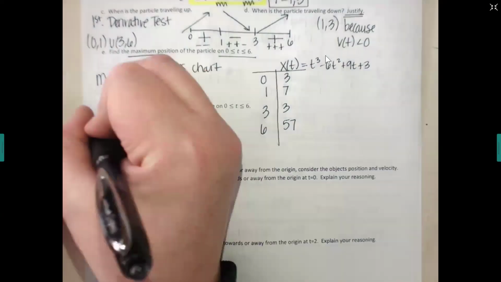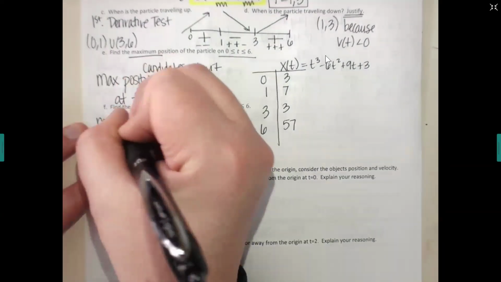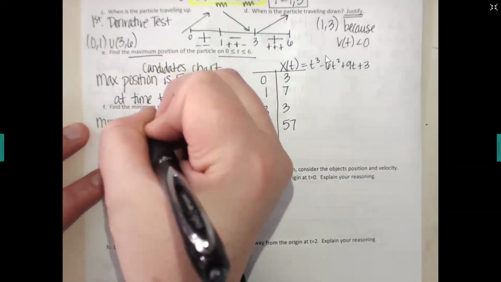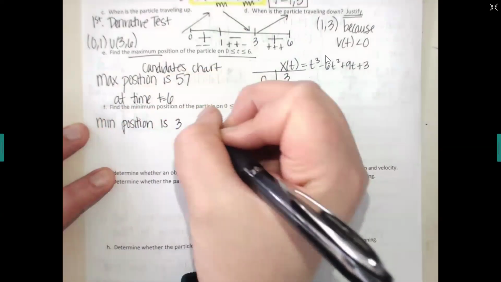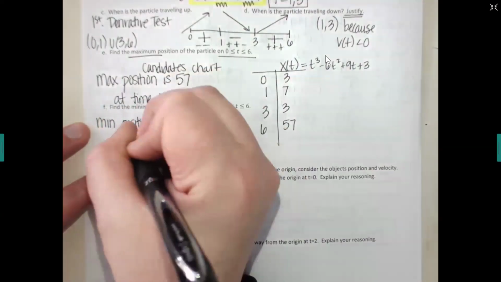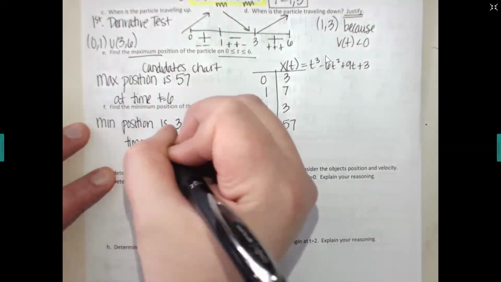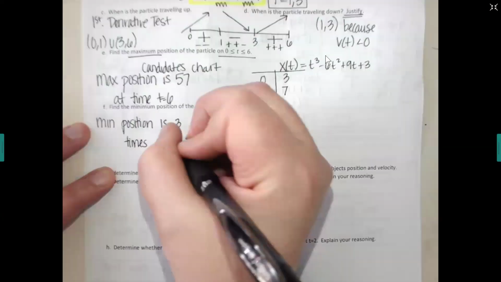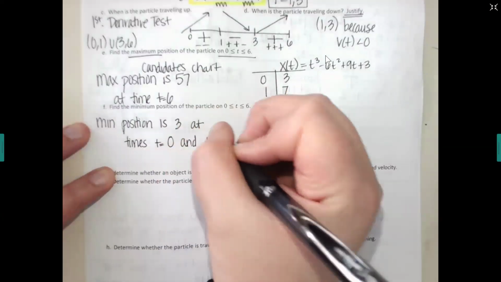All right, now looking at those same values, what is the lowest on the number line that my particle is going to reach? So the min position is 3, and it occurs at times t equals 0 and 3.